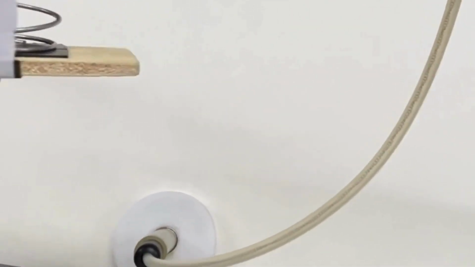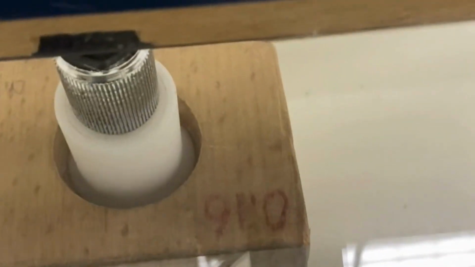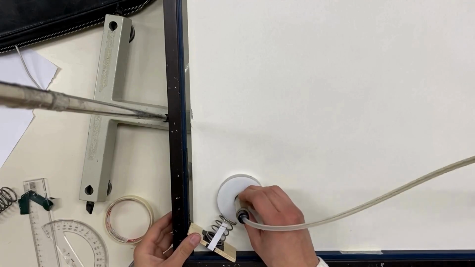I used a spring launcher and pulled it back to the same mark each time to keep the initial speed roughly constant. The air table was tilted with a wooden block so that sin theta is equal to 0.60.